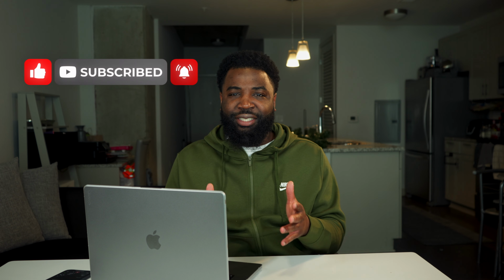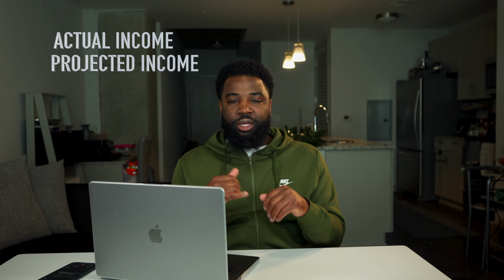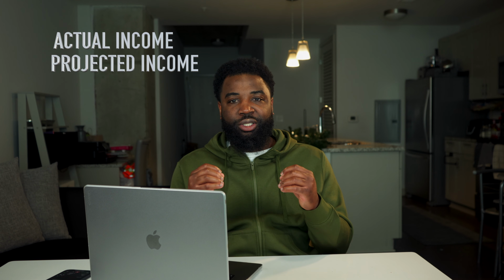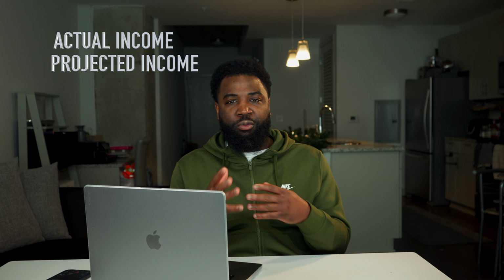Now let's get into this example. So the first thing you need to do is calculate your gross income. In order to do that, you have two branches under the gross income, which would be your actual income and your projected income. Your actual income is what the units are actually renting for that you're getting ready to purchase.